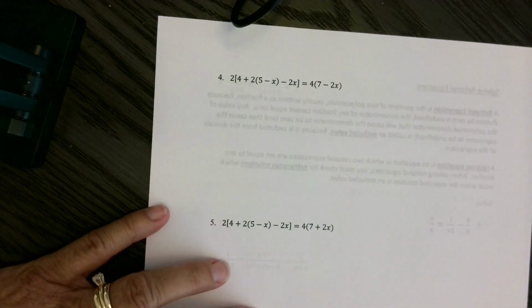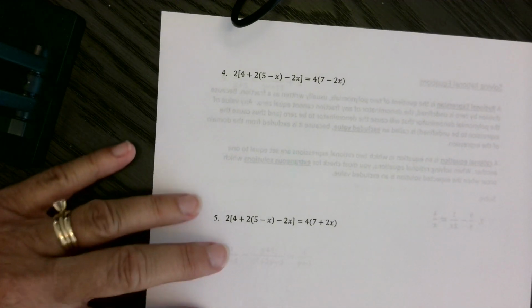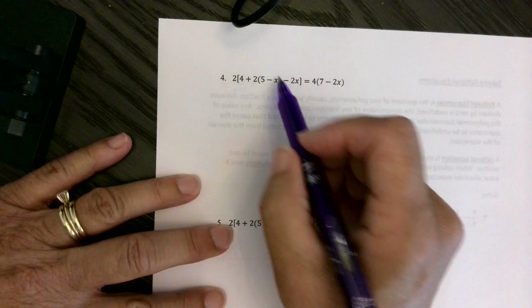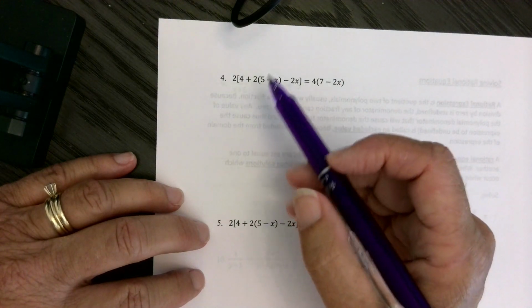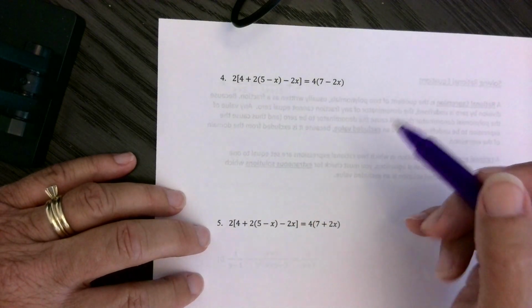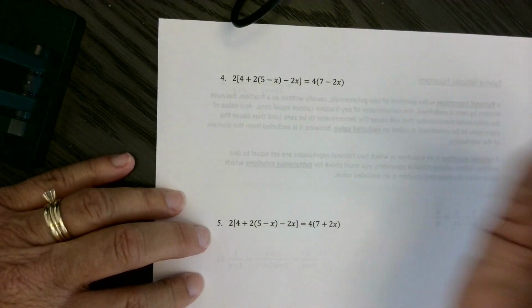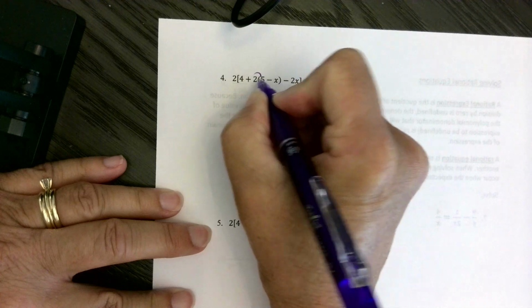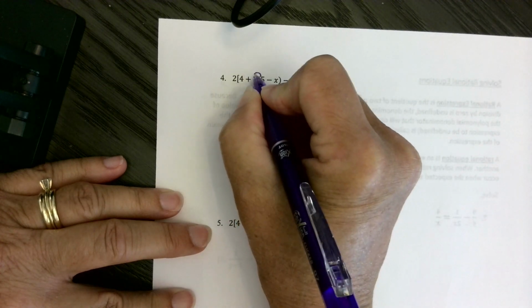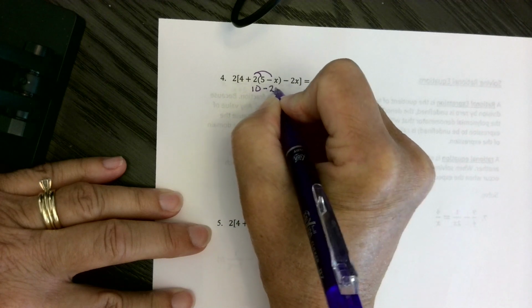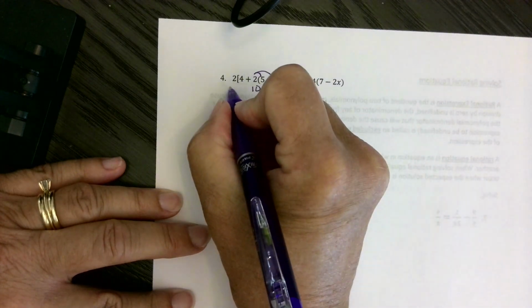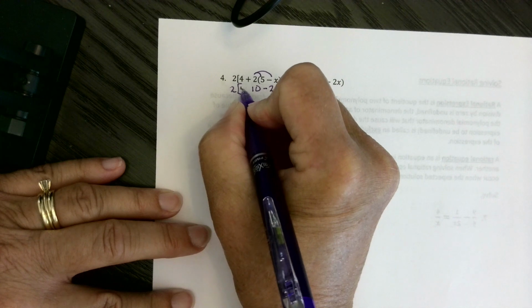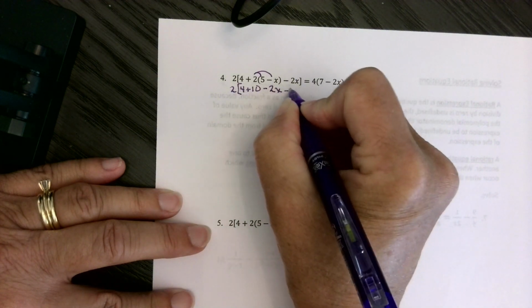Let's go on to number 4. Now, number 4 is a little bit longer. Again, I'm not going to skip steps. So when you have parentheses and brackets, you're going to work it inside out. It always goes parentheses, brackets, then braces. Braces are those squiggly brackets. So you're going to distribute. This gives us 10 minus 2x. And now what happens is all that disappears. So I'm going to bring down everything else. 4 plus that, minus your 2x.